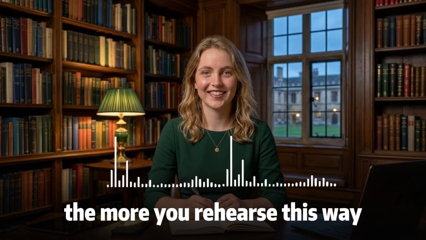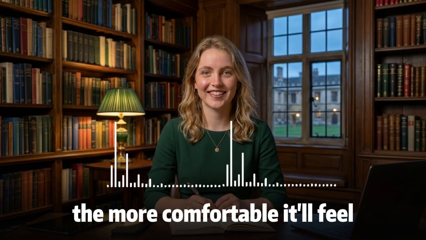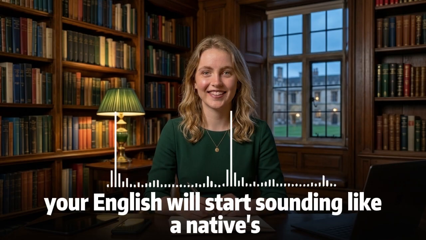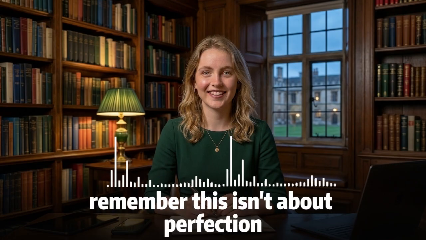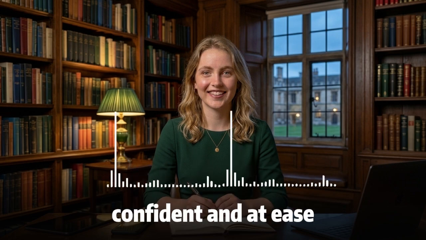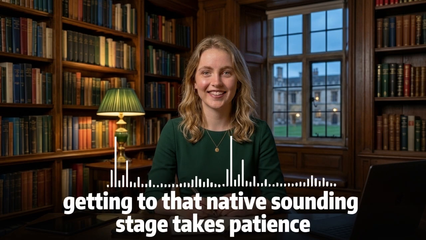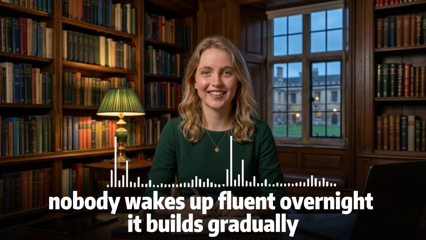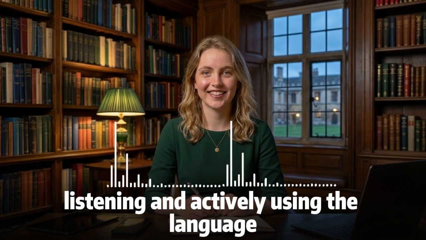The more you rehearse this way, the more comfortable it'll feel, and step by step, your English will start sounding like a native's. Remember, this isn't about perfection. It's about sounding natural, confident, and at ease. Getting to that native-sounding stage takes patience and daily effort. Nobody wakes up fluent overnight. It builds gradually through repetition, listening, and actively using the language.